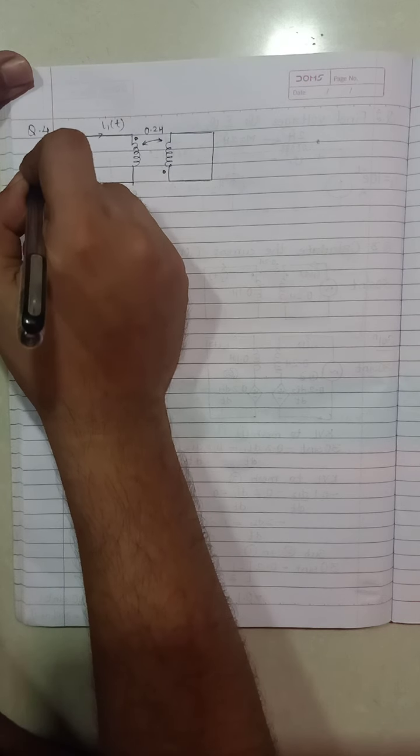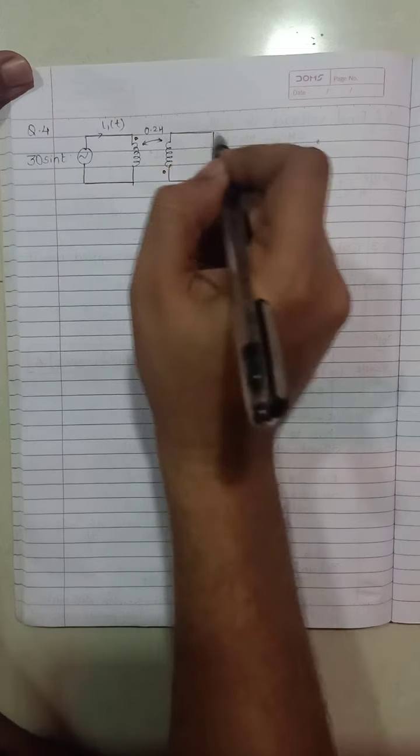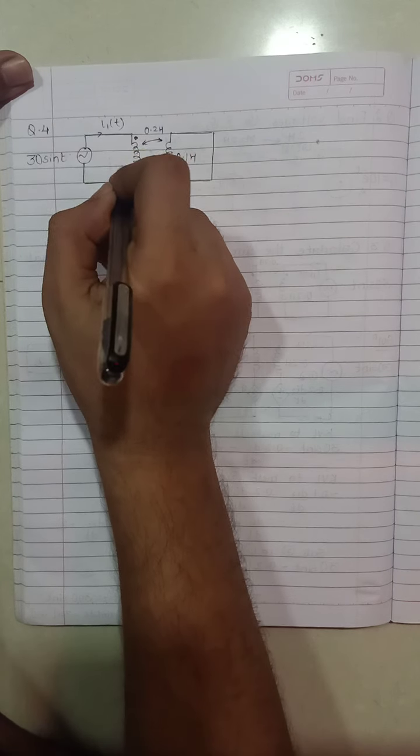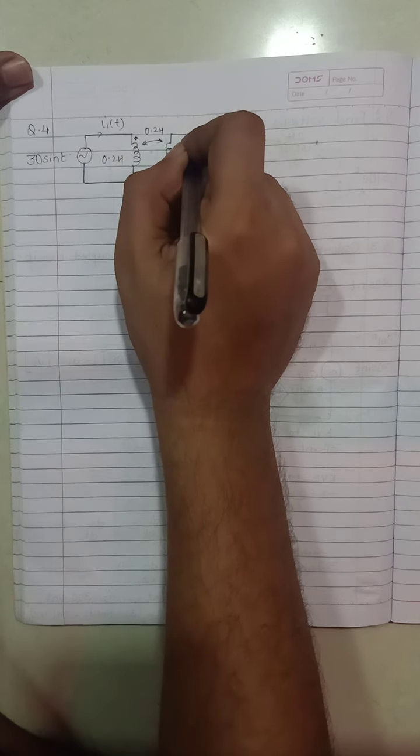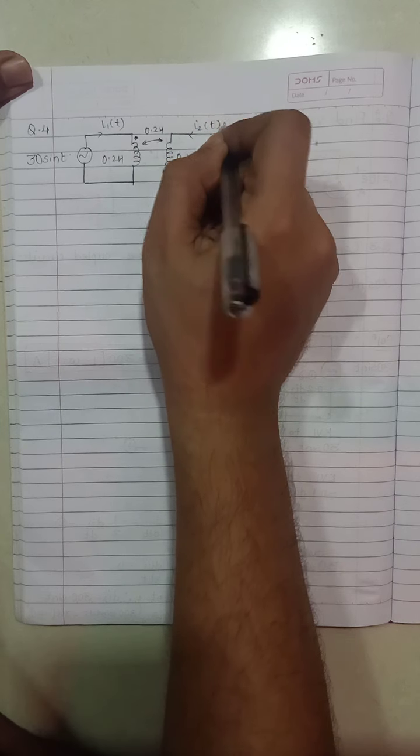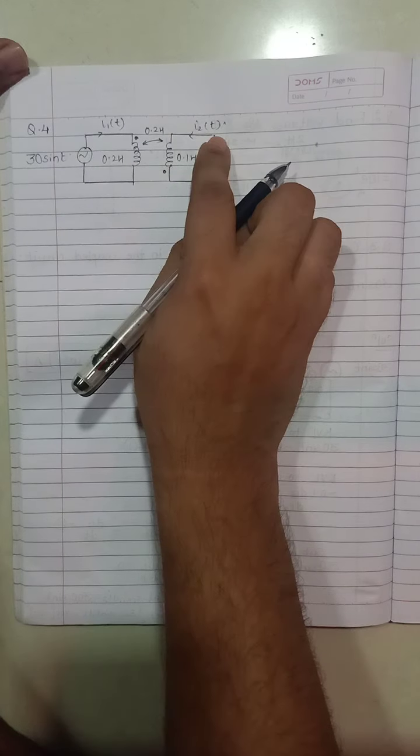This is again 30 sin t, this is 0.1 Henry, 0.2 Henry and i2 of t. So you can try and find the value of i2 of t.